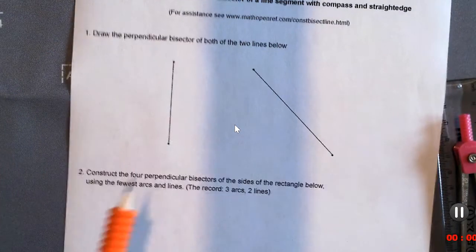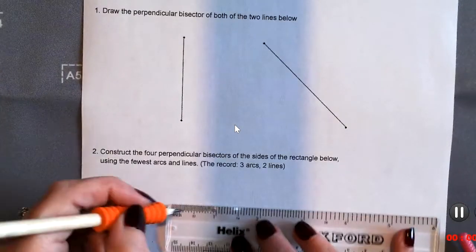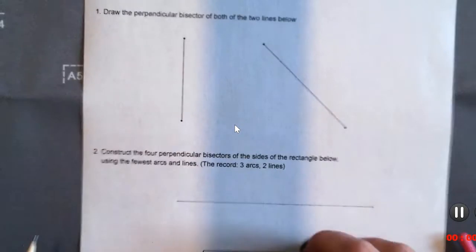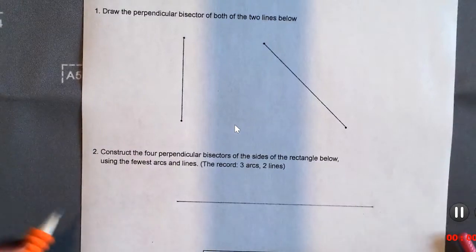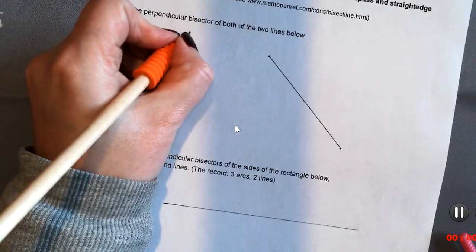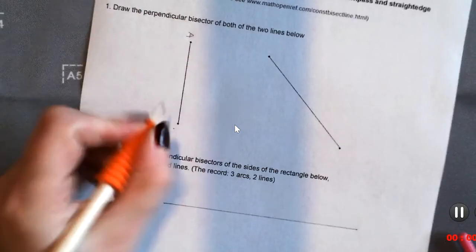Normally the line that you'll get in an exam is a horizontal line as such, but nothing stopping us doing these two. And it'll typically have letters either side, so it'll be labelled A and B as such. So how do we bisect the line?